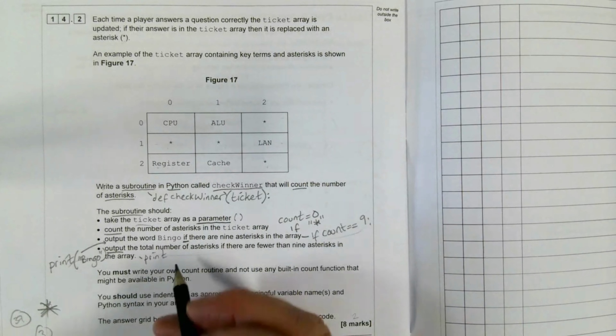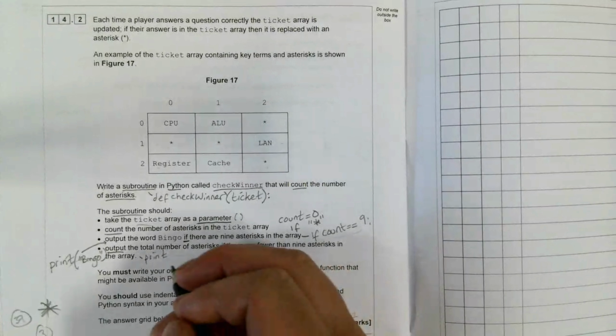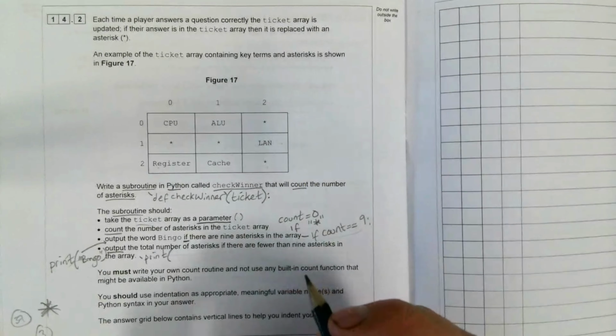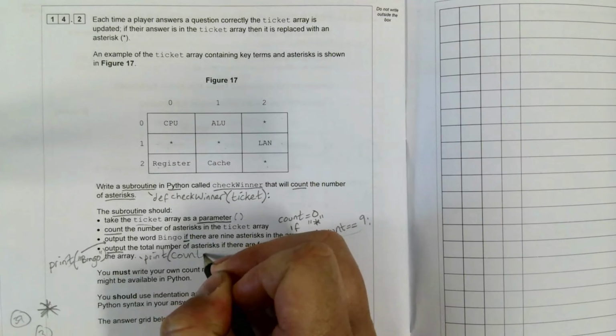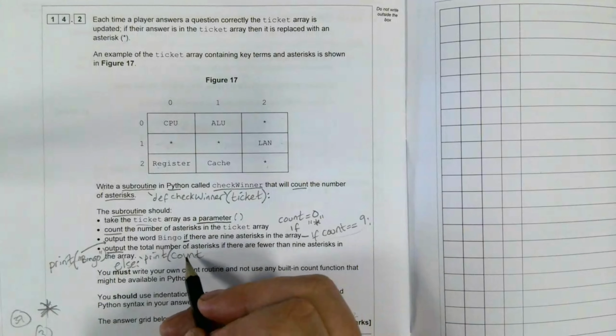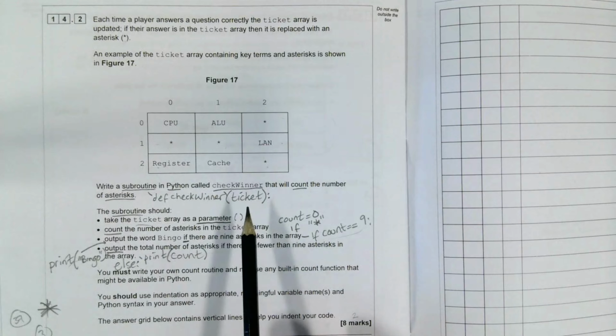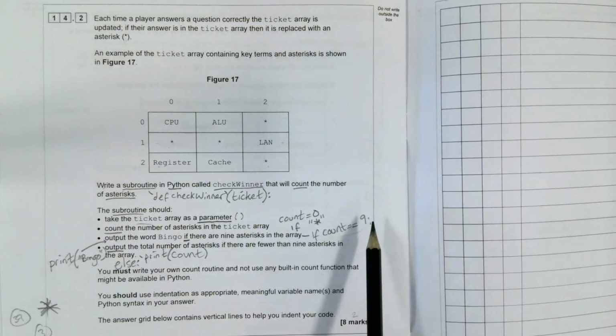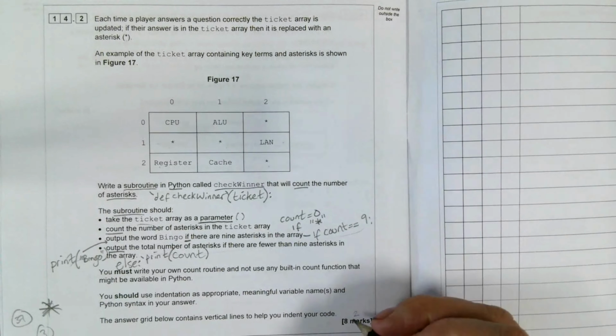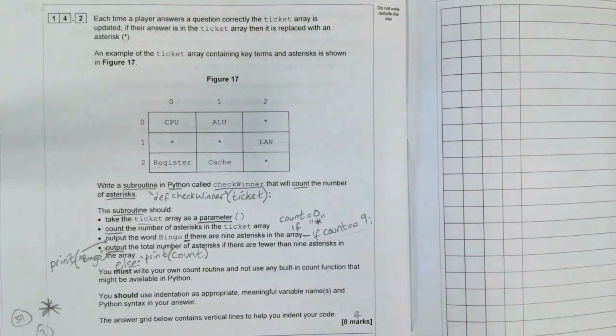And then I'll attempt the other bits around it. So I'm going to go, okay, print number of asterisks. So I'm going to go print count. And this will be an else. Print count. I'll just make it as simple as that. So if we look at this, I'm definitely going to get the 2 marks for this. I'm likely to get this mark for selection. And I'm likely to get this mark for count equals 9. So far, I'm thinking, okay, I've got 4 marks.